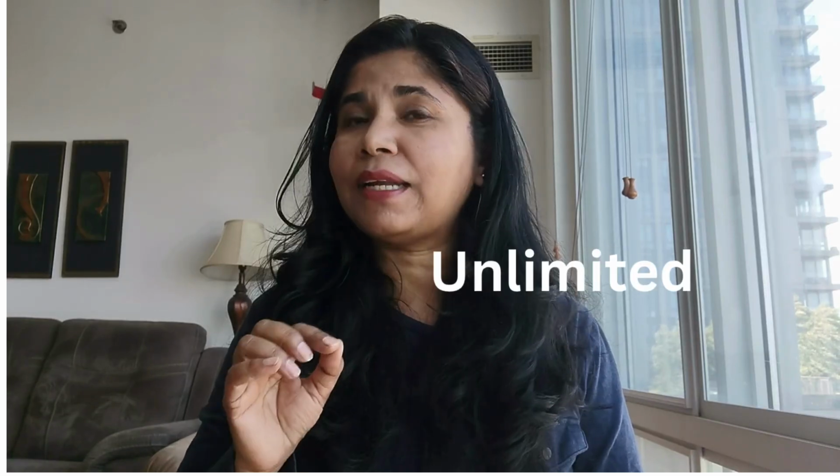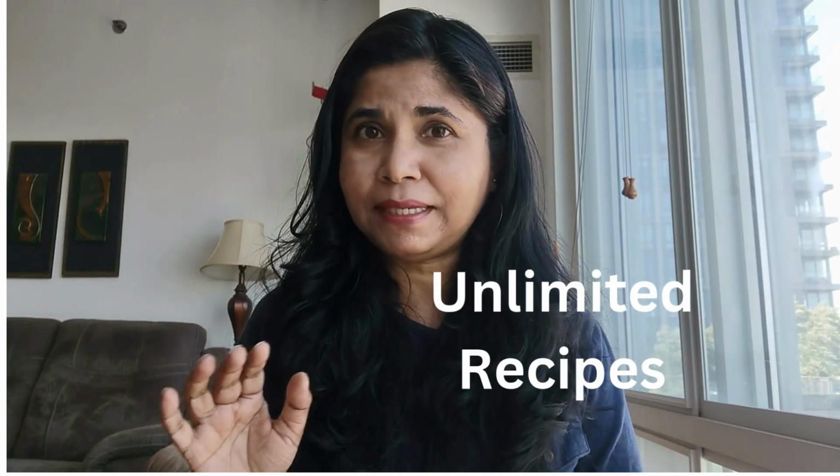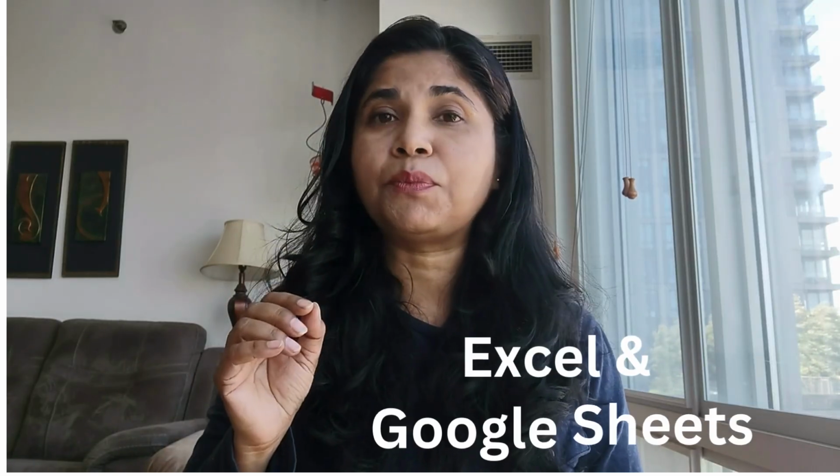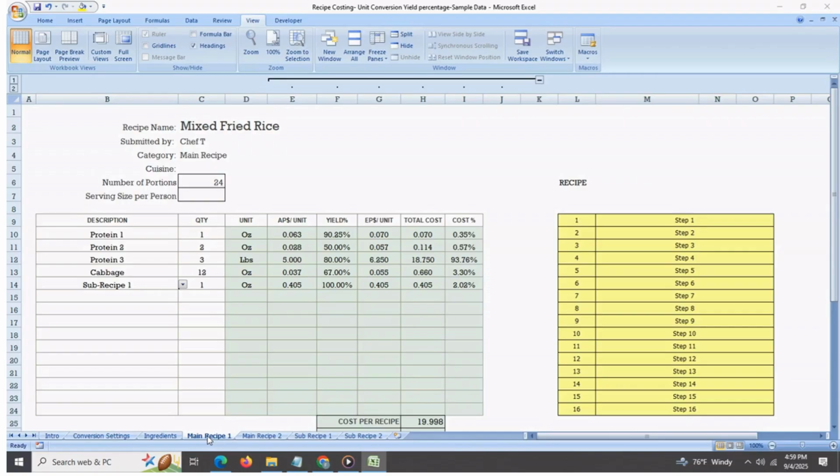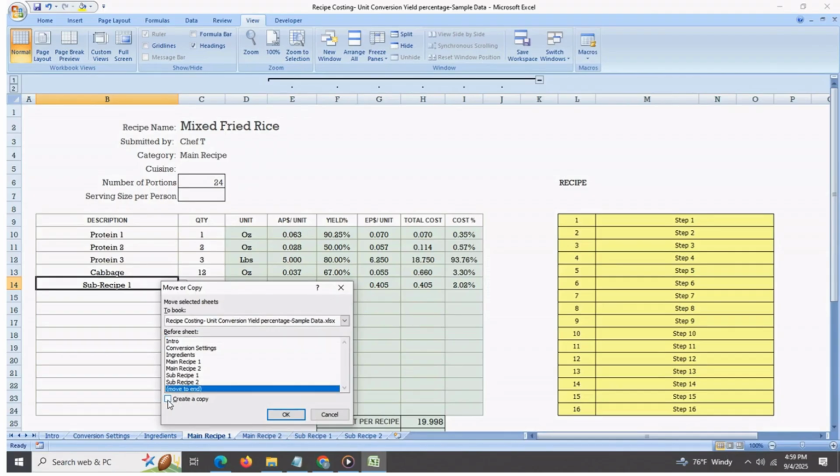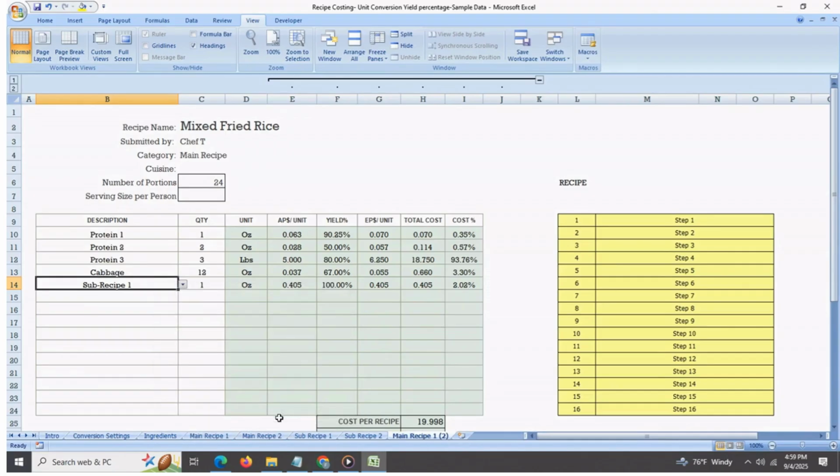In my spreadsheet, you can have an unlimited number of main recipes and sub-recipes. You can use it both in Excel and Google Sheets. You can have as many main recipes and sub-recipes as you like simply by copying the tabs. Go to copy, create a copy, and that's it.